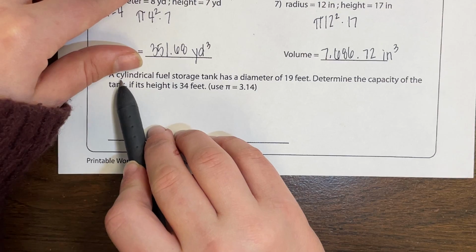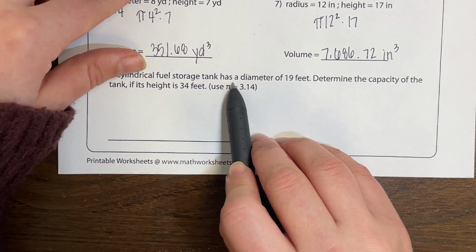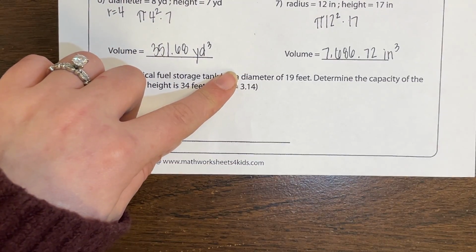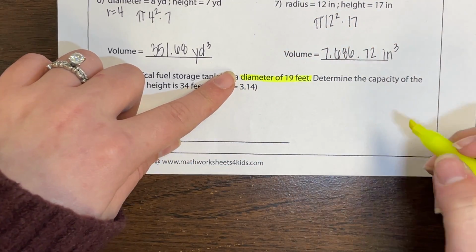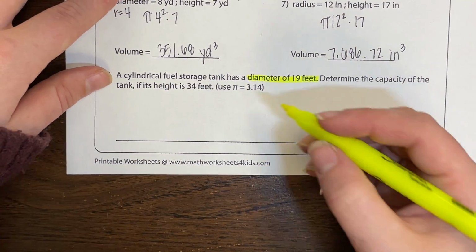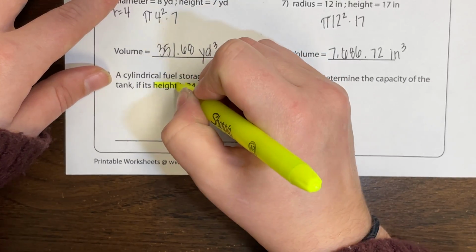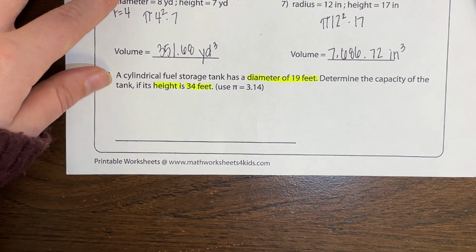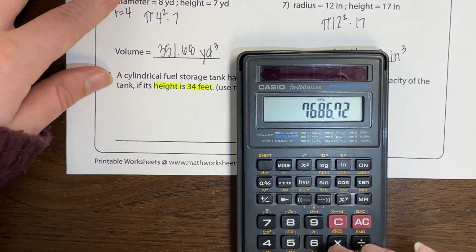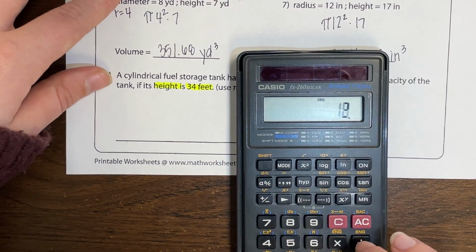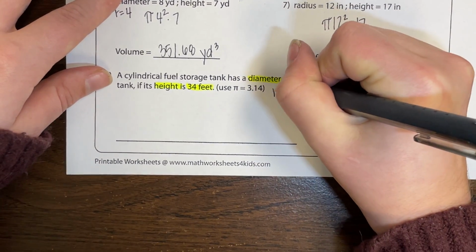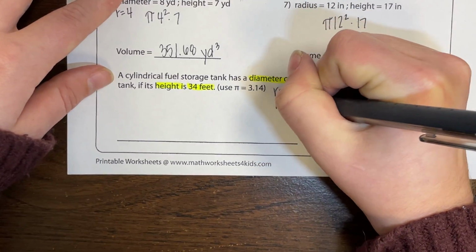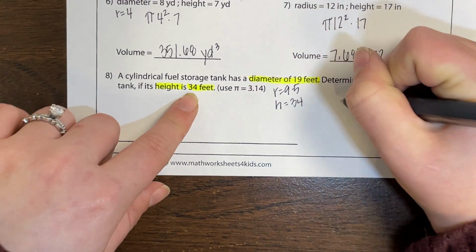A cylindrical fuel storage tank has a diameter of 19 feet. Determine the capacity of the tank if its height is 34. We're given the diameter, so we need to halve 19 to get the radius. 19 divided by 2 is 9.5. So r equals 9.5 and h equals 34.